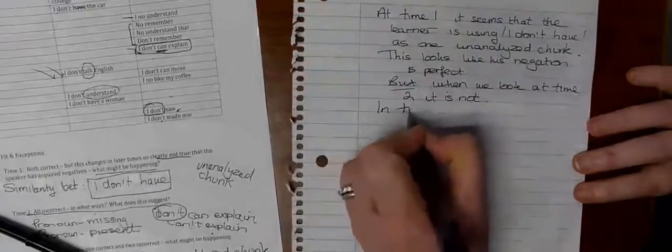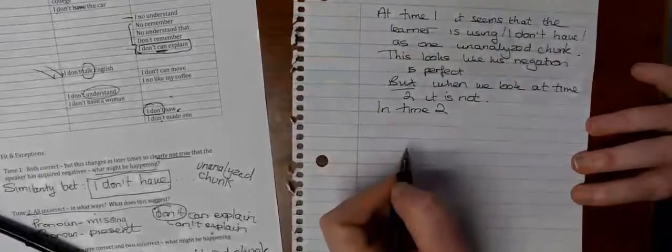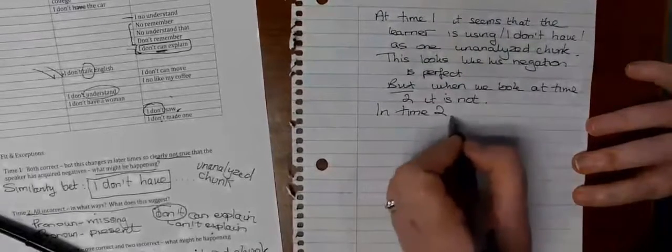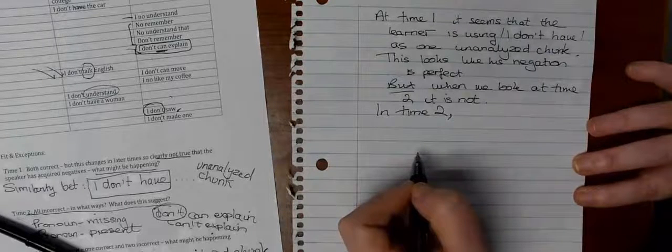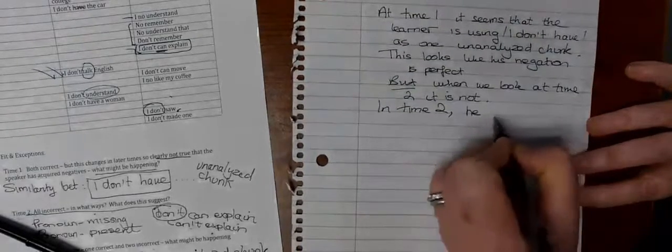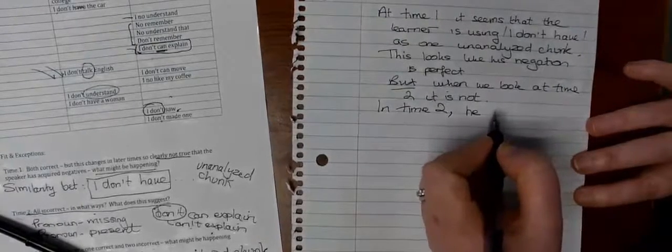In time 2, give me something that hypothesizes what's happening in time 2. He doesn't yet know that. Try and do it in positives. Like, what is he doing?